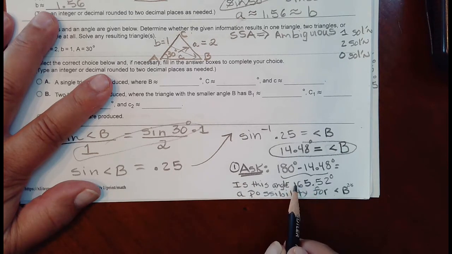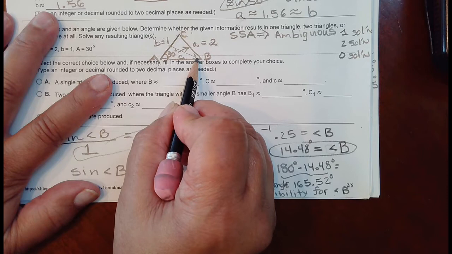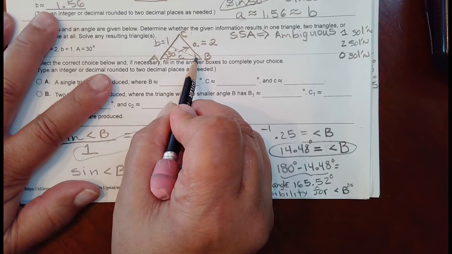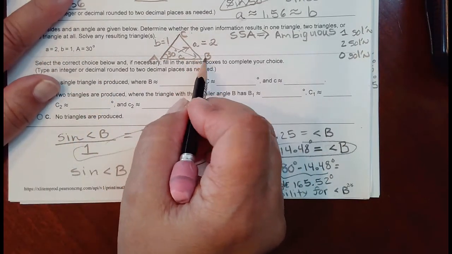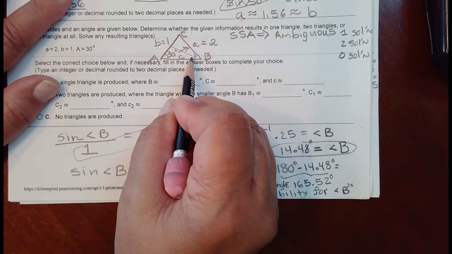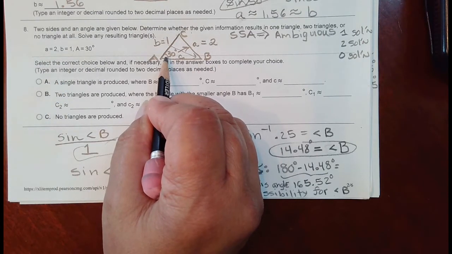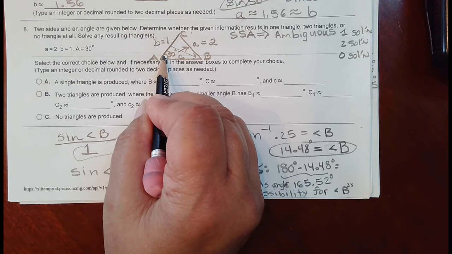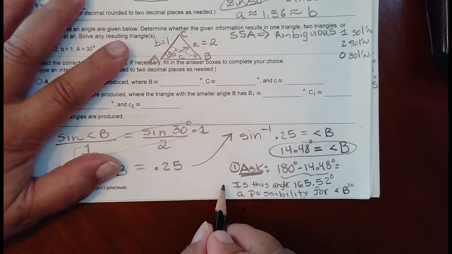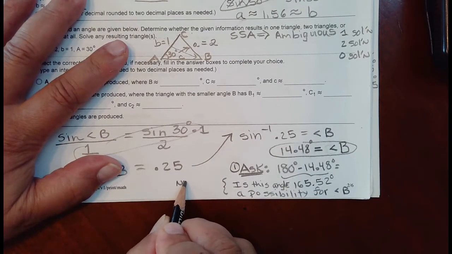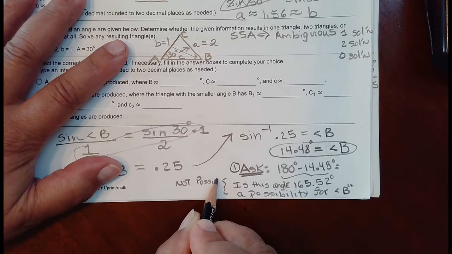Could you possibly put this angle that you just got, whatever the answer happens to be, could you put that right here? And the answer to that is no, because if you did put that 165 degree angle right here, I know there's a 0.52, but let's just round it off for conversation's sake. If you were to put 165 right there, plus the 30 that you already have there, that throws you into 195 degrees, and that's not possible. You can't go over 180, so therefore this is not a possibility. That is not possible.